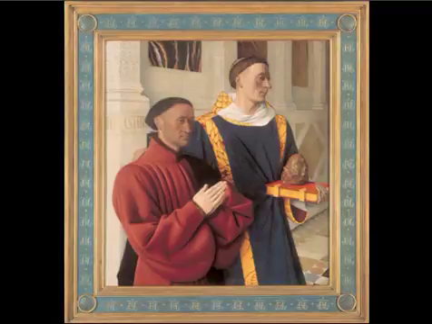Here we're looking at the Melun diptych, M-E-L-U-N, by Jean Fouquet, F-O-U-Q-E-T. In one panel we have Etienne Chevalier and Saint Stephen. In the other one we have the Virgin and Child.